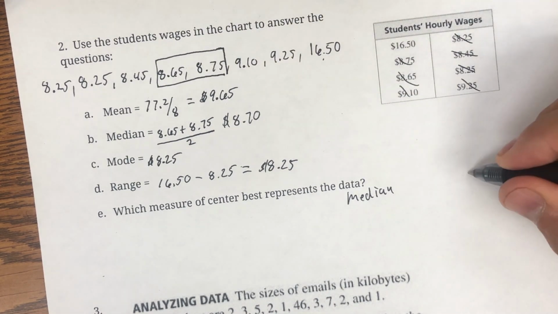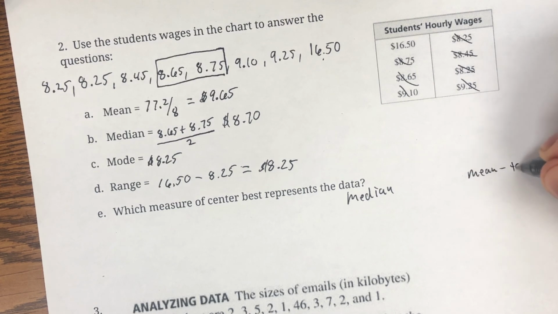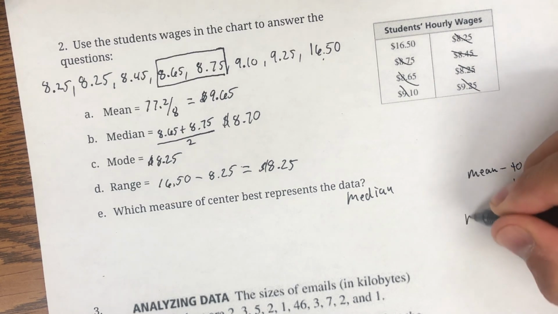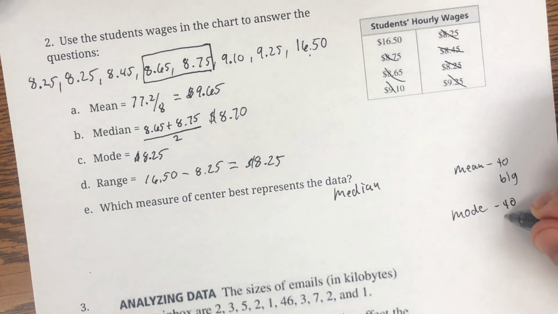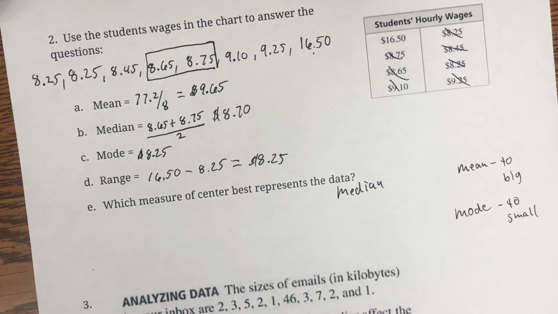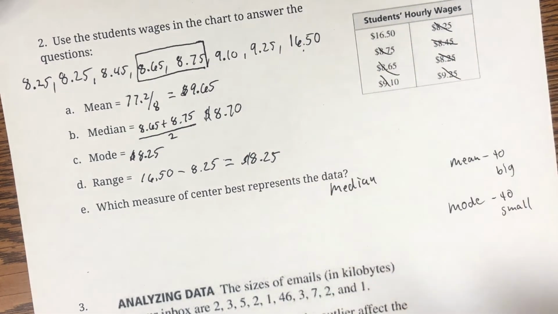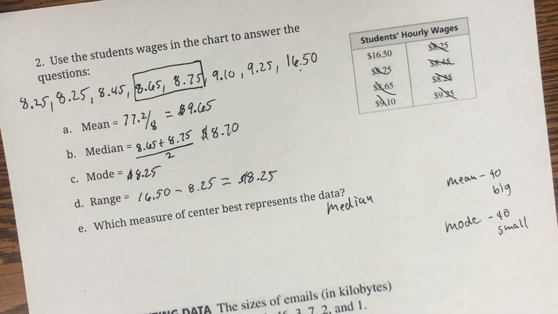So the mean was too big, and the mode was too small. So we took the median. And our outlier was 1650. Didn't have to list it, but thought we'd point it out.